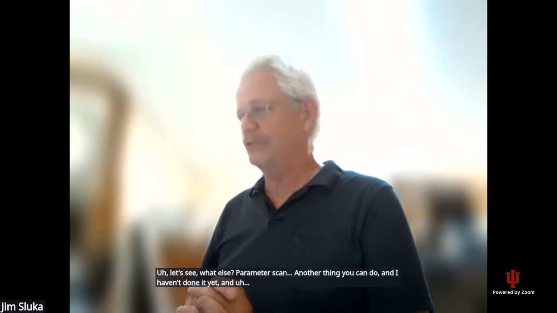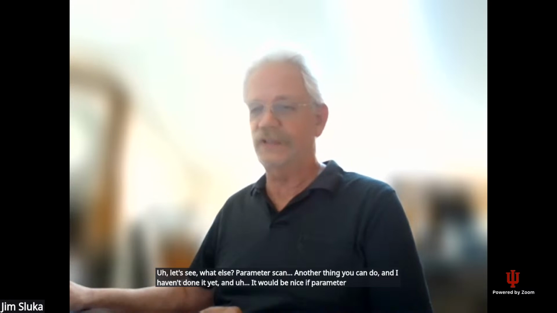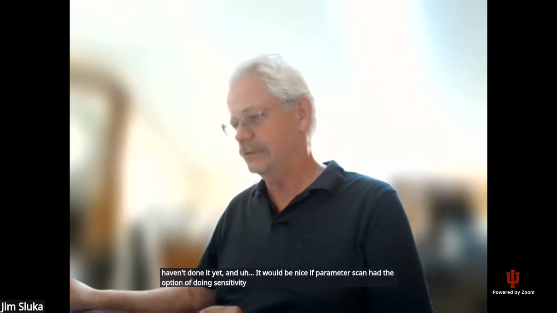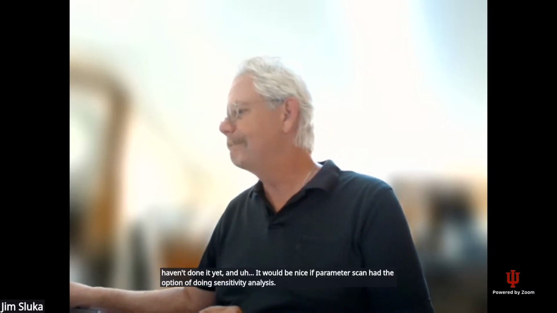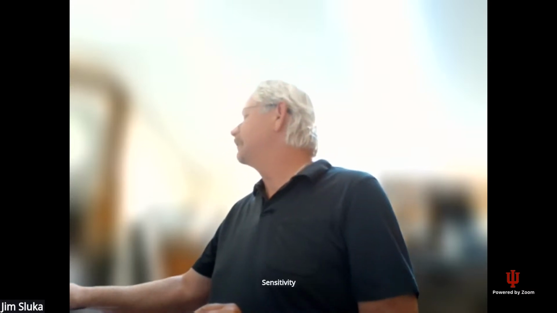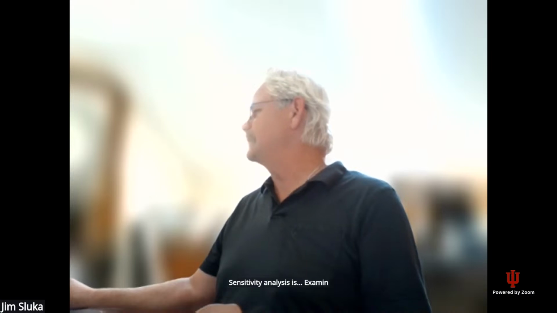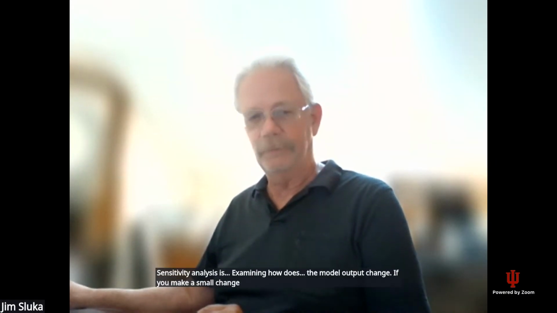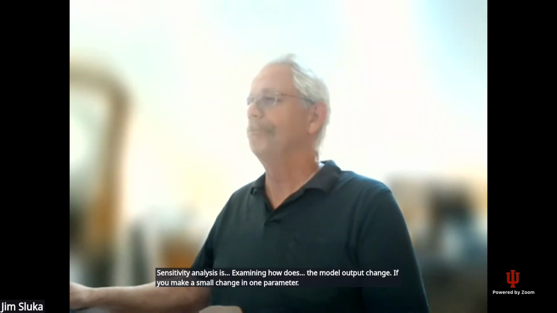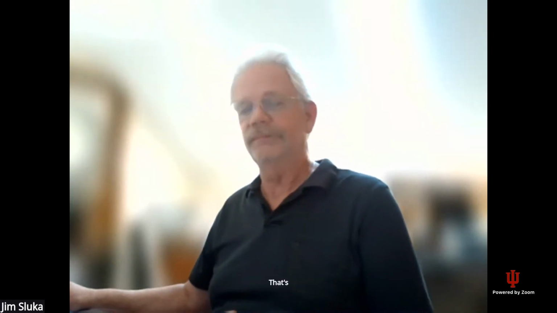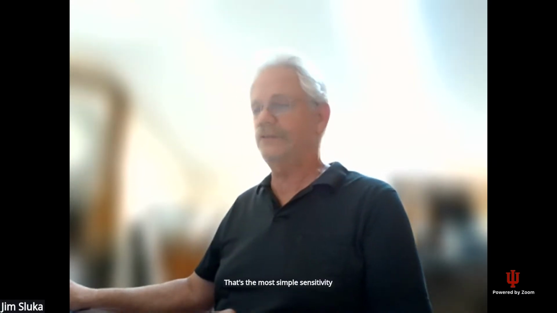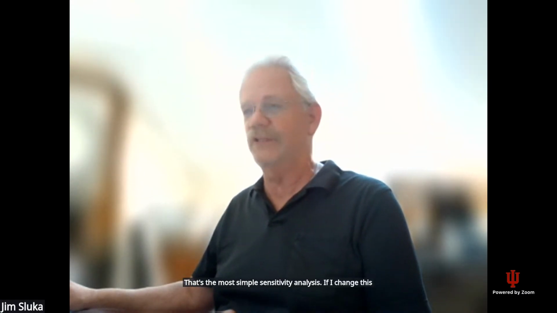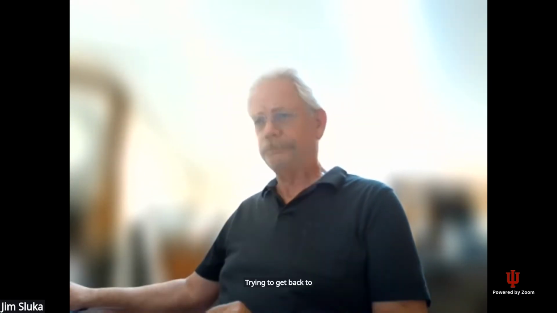Another thing you can do, and I haven't done it yet, and it would be nice if parameter scan had the option of doing sensitivity analysis. Sensitivity analysis is examining how the model output changes if you make a small change in one parameter. That's the most simple sensitivity analysis. If I change this particular J value and run the simulation, how much does my output change?